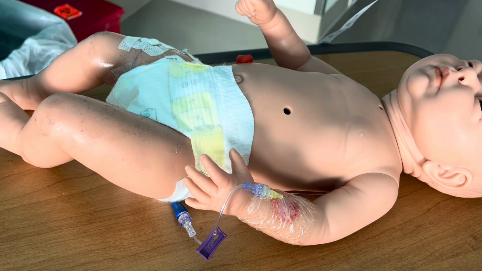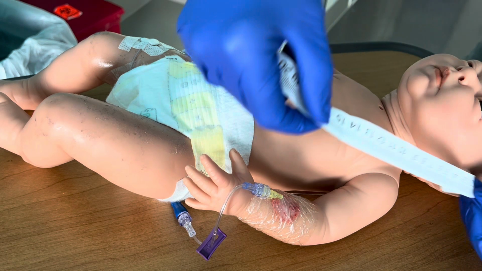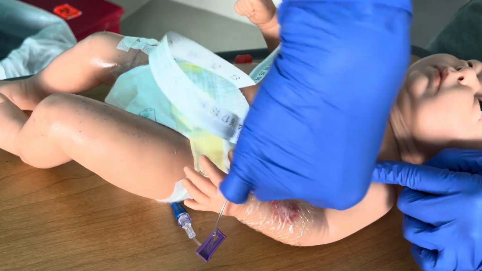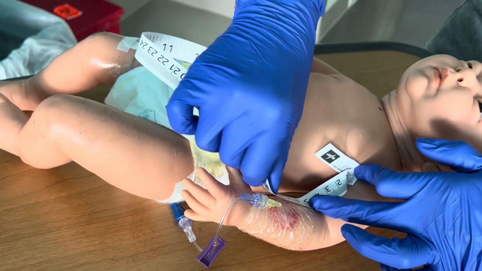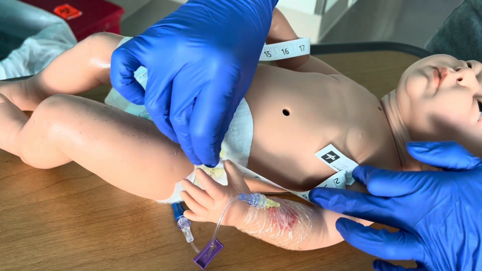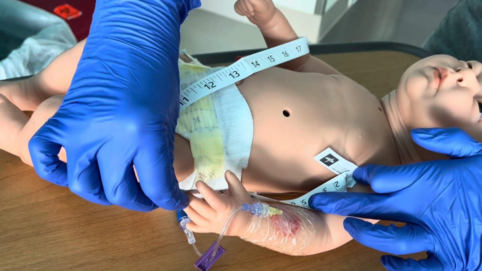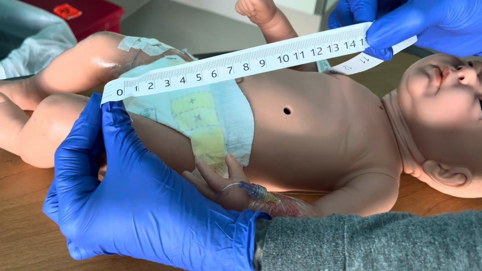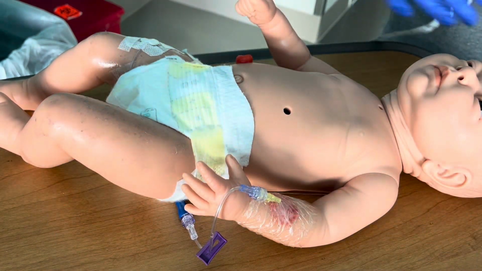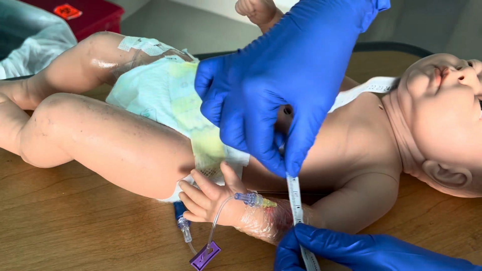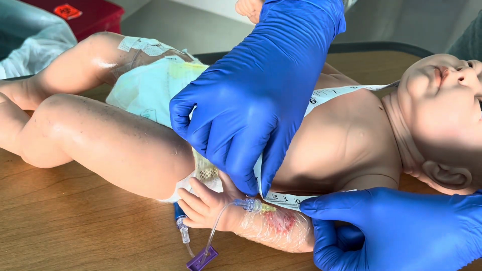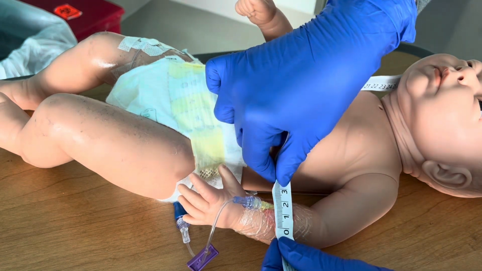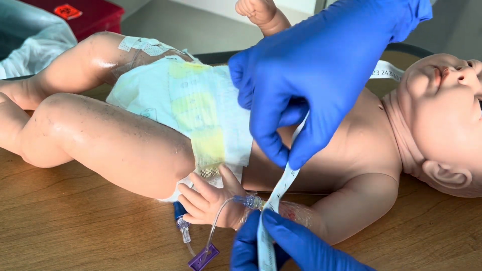When measuring, the measurements are in centimeters, and you measure from the axilla on the inside of the arm to the third fingertip, and you get your measurement, which looks about 15 centimeters. And we measure the infiltrate, whatever the longest measurement is. It could be the width or the length.